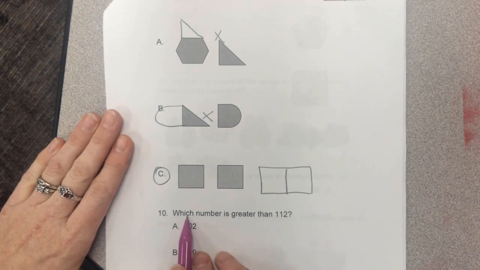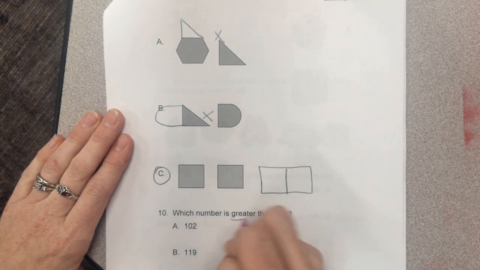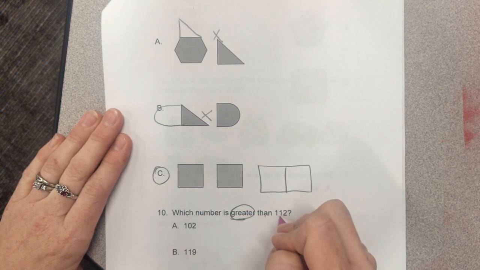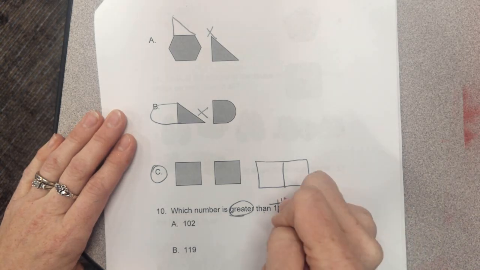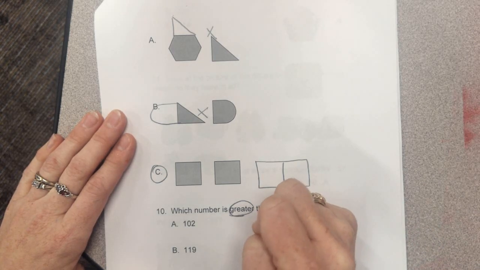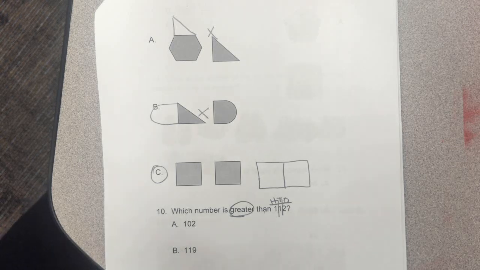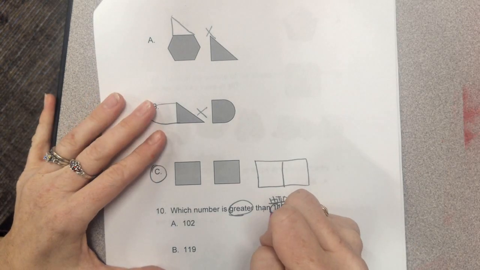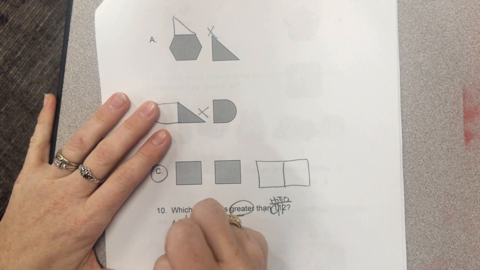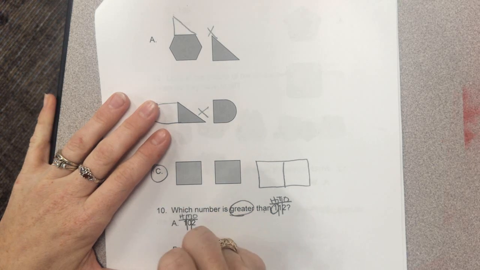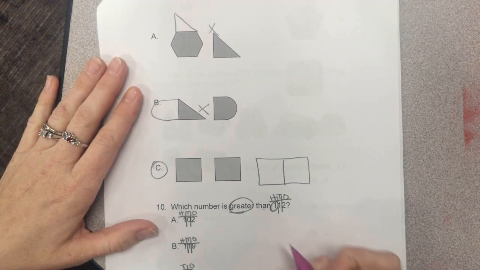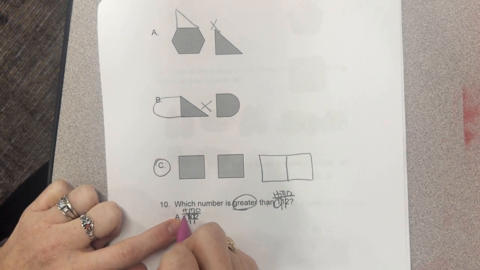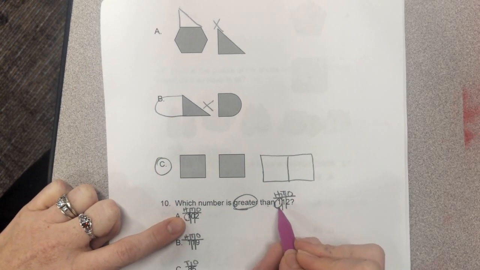Number 10. Which number is greater than 112? So first thing we're going to do is we're going to put our tens and ones and hundreds. Ones, tens, hundreds. Now, when we're comparing numbers, we look at the hundreds place. So we're going to go ahead and do that to all of our answer choices. Ones, tens, hundreds, ones, tens. So, we look at the hundreds place. It also has 100. It's the same.